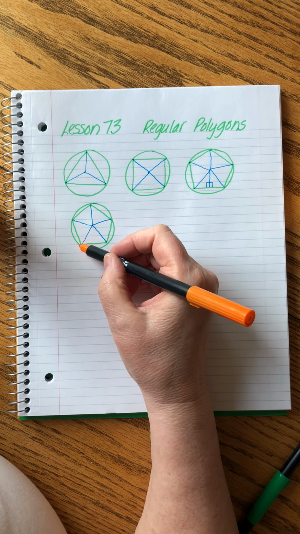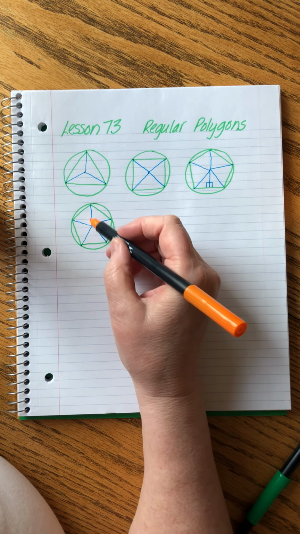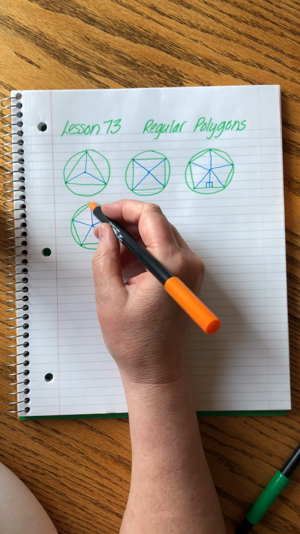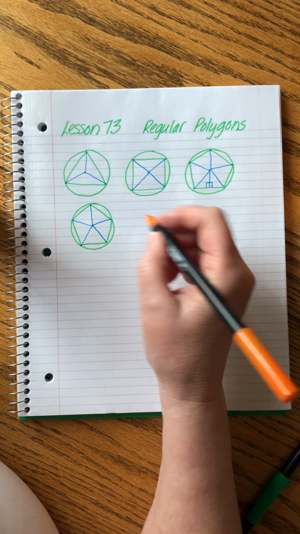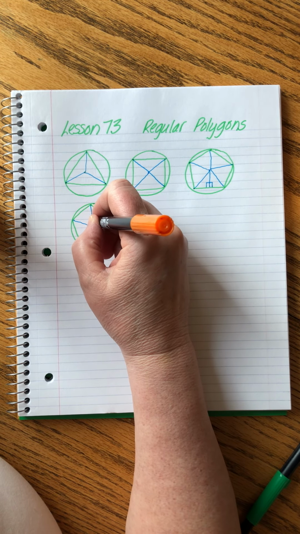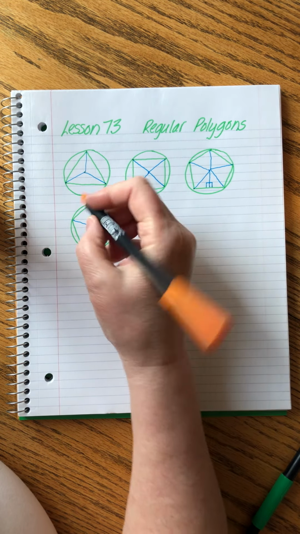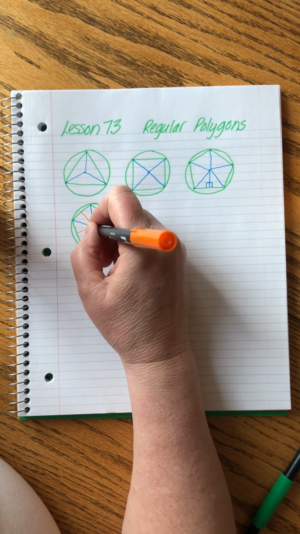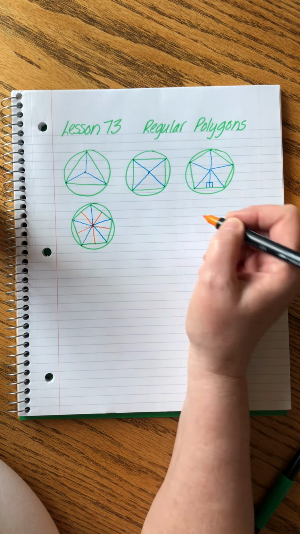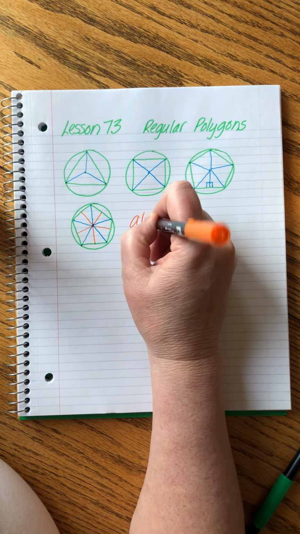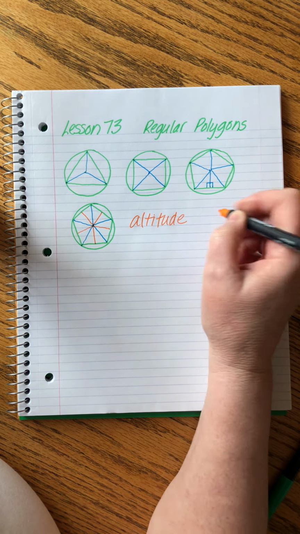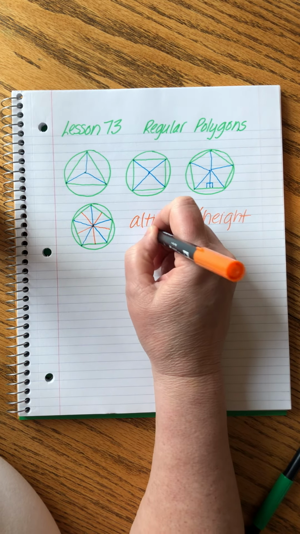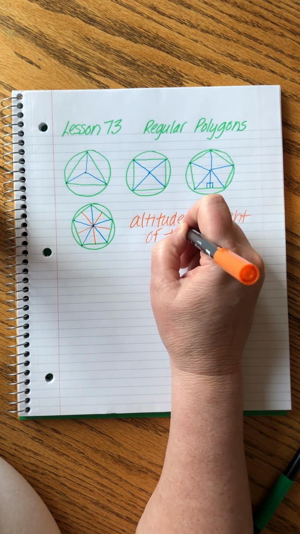This blue line goes to the vertices in each corner of the pentagon, and they're equal to the radius, right? But look what happens if we draw another set of lines, like I did here, to divide each triangle in half. This orange line is the altitude or height of the triangles.